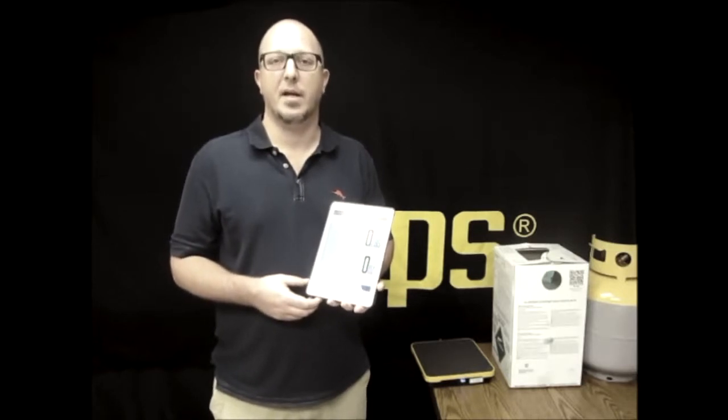Today, I'm going to demonstrate to you how to add supply tanks and recovery tanks to the CPS scale lake cap.